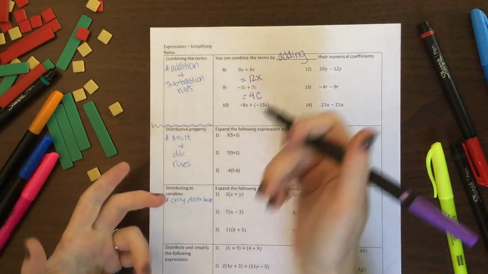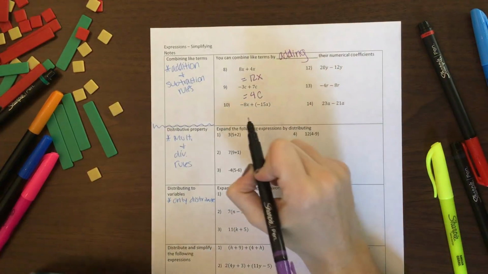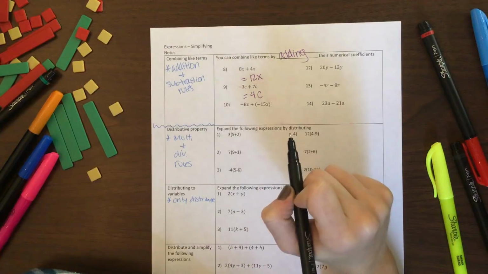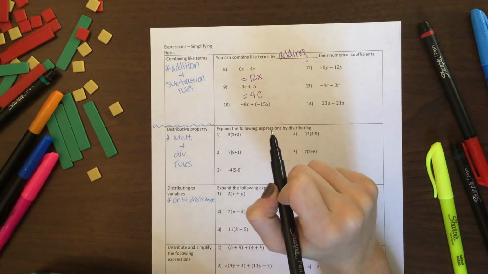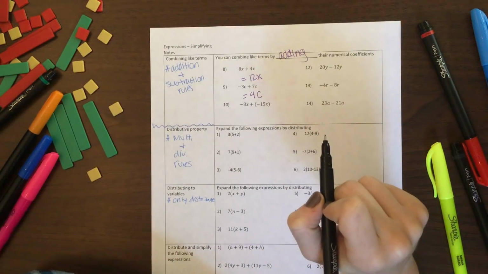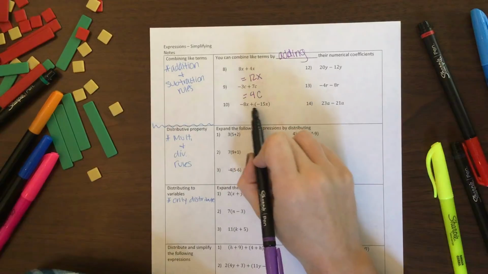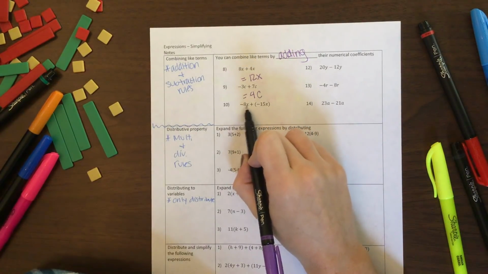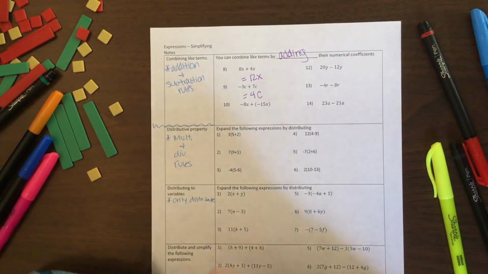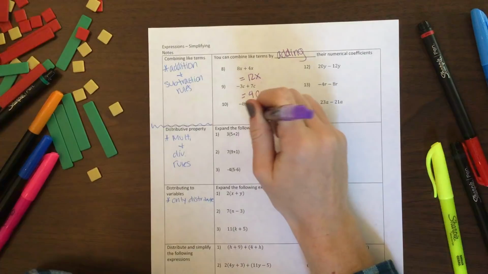If you need to use the song, let's do that with number 10. All right, so negative 8x plus negative 15x. If we remember our song, same sign, we add the number, different sign, subtract them, take the sign of the bigger number. So, same sign or different? Well, they're both negative, so they're the same sign, so we're going to add them together. I'm going to do 8 plus 15 is 23x.